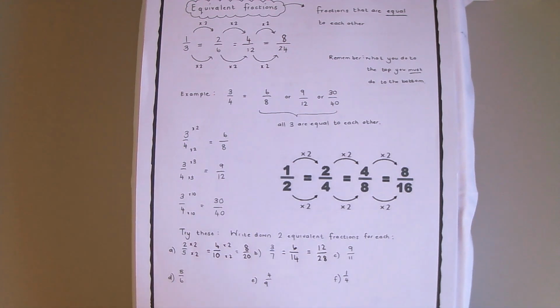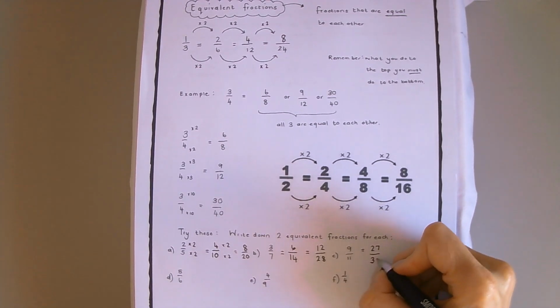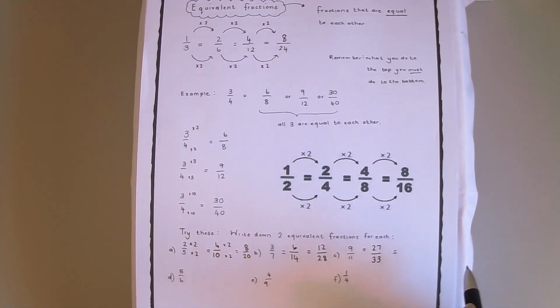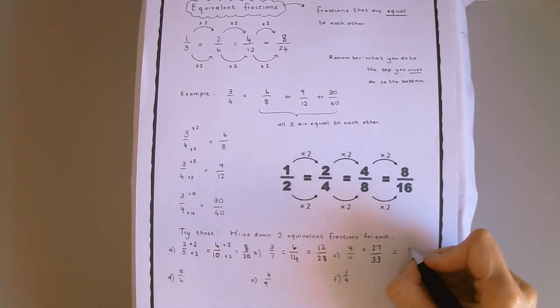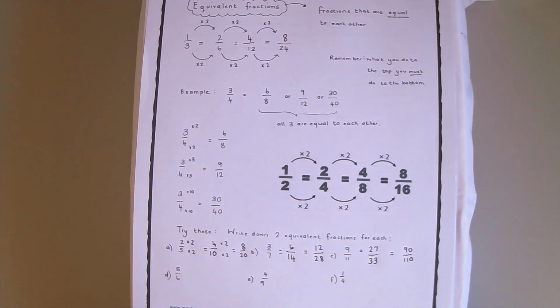Now you don't always have to use 2. You can use 3, you can use 4, you can use 5, whatever works for you. Okay, let's try with C. Let's times by 3 this time. So 9 times 3 I know is 27, and 11 times 3 is 33. And for the next one, instead of timesing by 3 again, because 27 times 3 is going to be a little bit of a challenge, let's just times by 10. So go back to your original one and times by 10. And we're going to have 90 over 11 with a 0, which is 110. Okay, so 11 times 10 is 110.